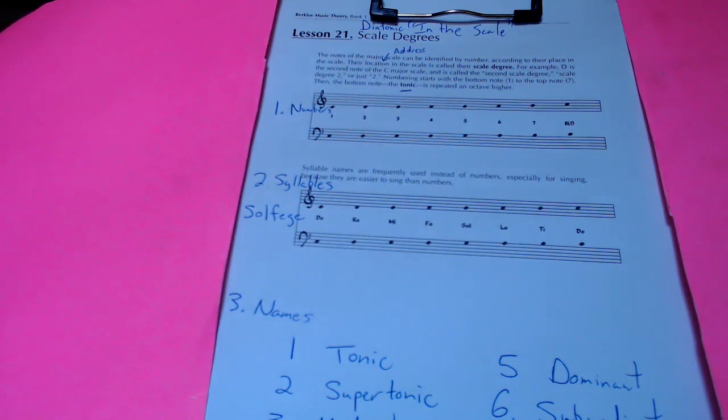The notes of a major scale can be identified by number according to their place in the scale. I like to think of this as their address. This is where they are. There are 3 different ways of giving an address, and I'm going to teach you all 3 ways. The first way is to call them by numbers: first, second, third, fourth, fifth, sixth, seventh, and eighth. Or we can call them 1, 2, 3, 4, 5, but they're the ordinal numbers. That's the order that they come in, okay?